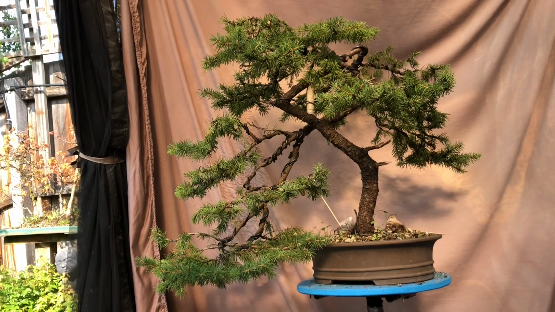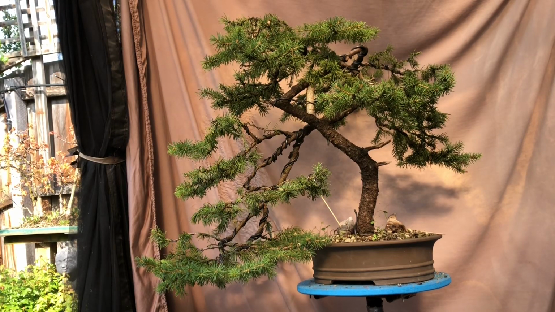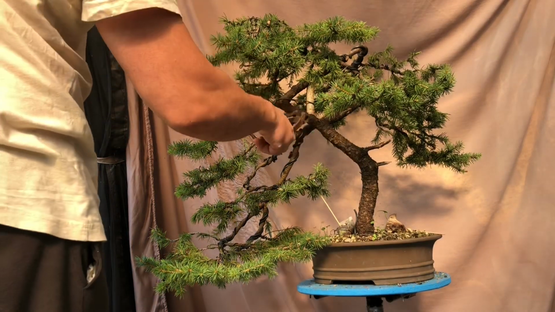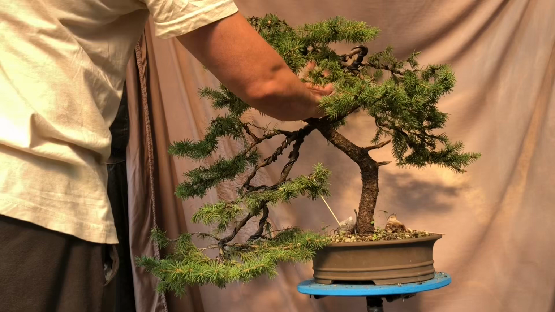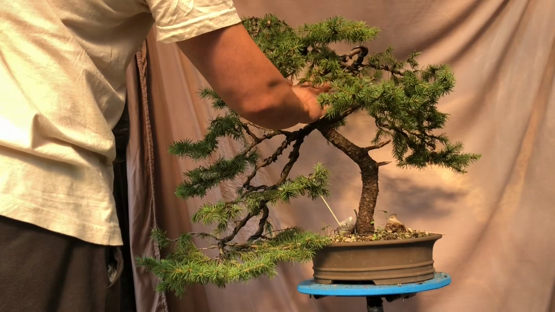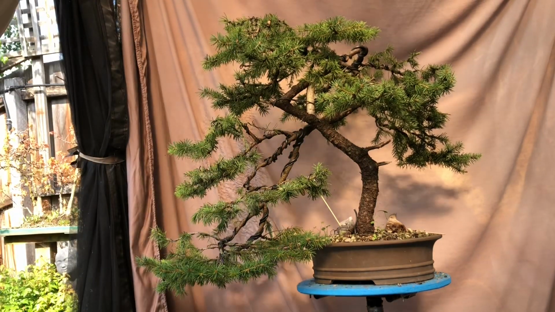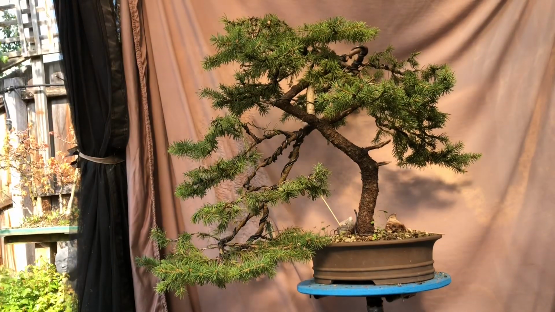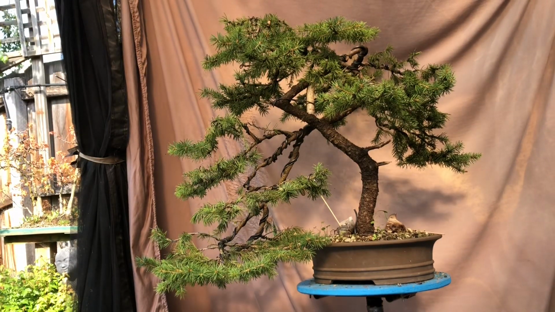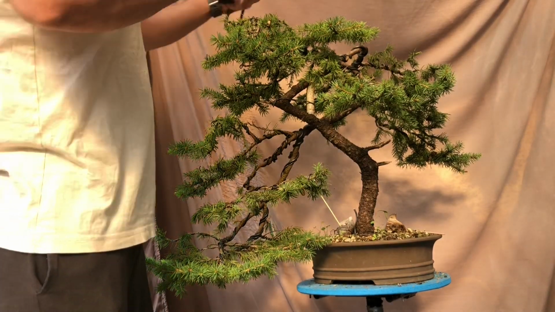I'm trying to convince myself not to cut it all off yet, but to me, it's a real problem. You see the nice movement, and then it's just straight. Very straight. Very unattractive. Whilst this apex looks nice, this looks nice, I can't do it. I'm just going to get rid of this back branch back here.